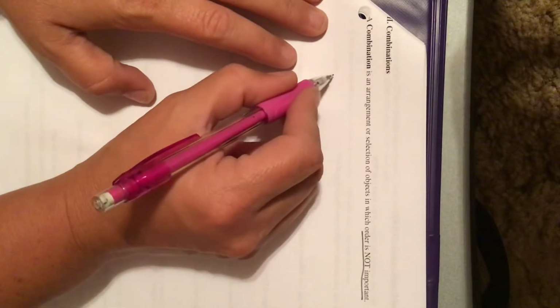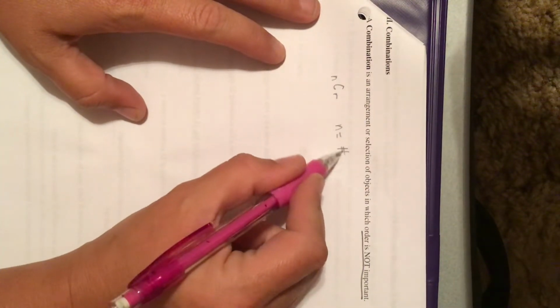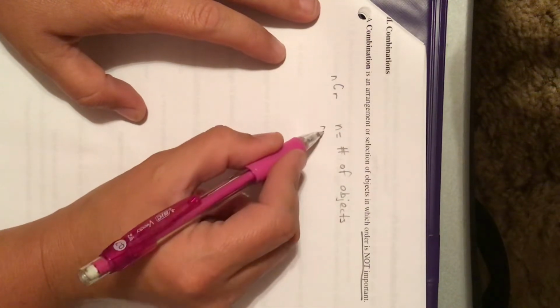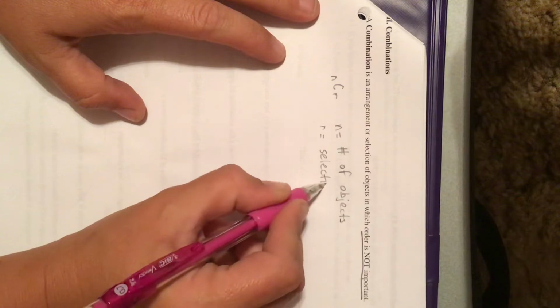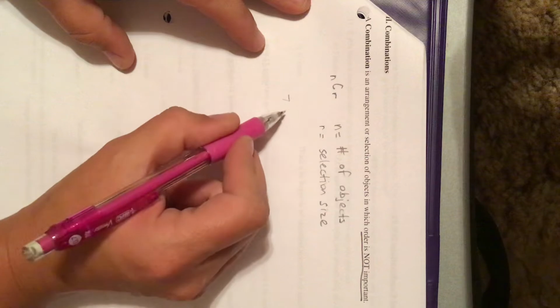Similar to permutations, the formula here is nCr, where n is still the number of objects and r is still the selection size. For an example, we could have 7C2: 7 objects and you want to select a group of 2.